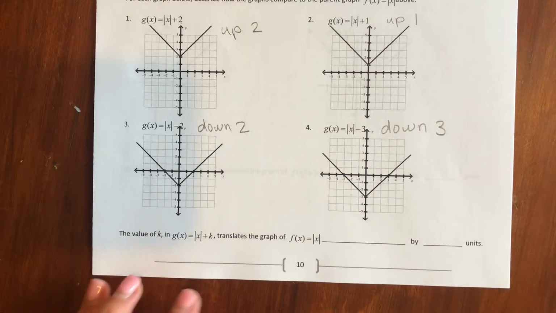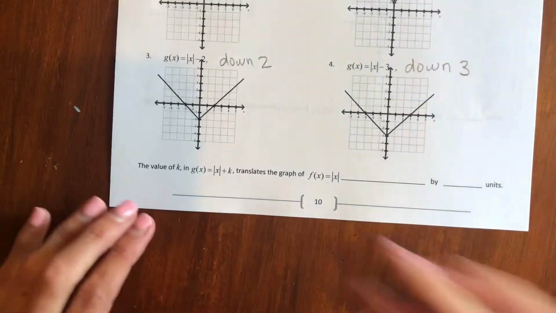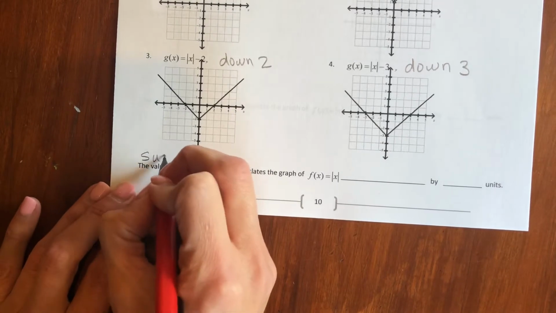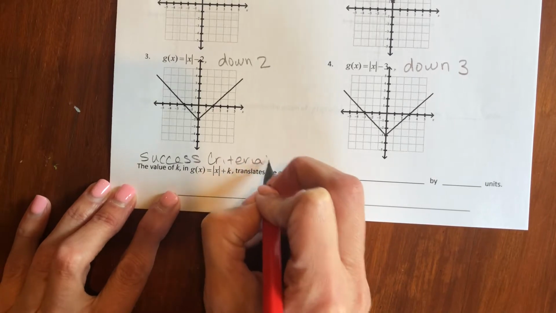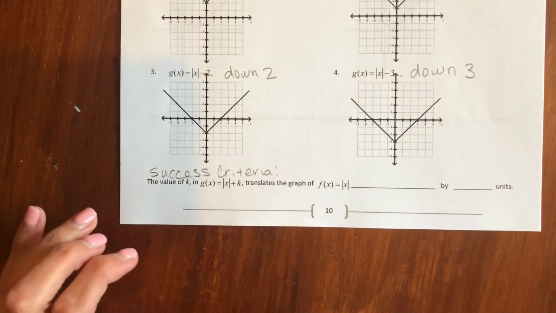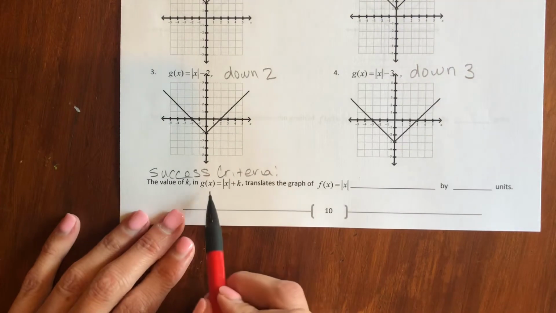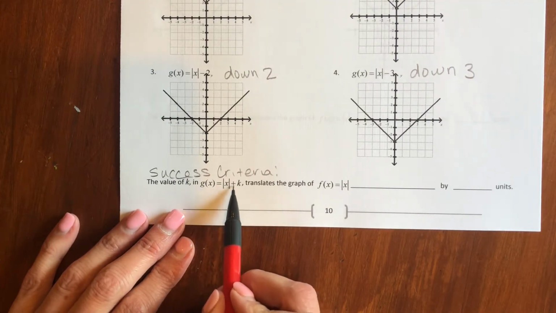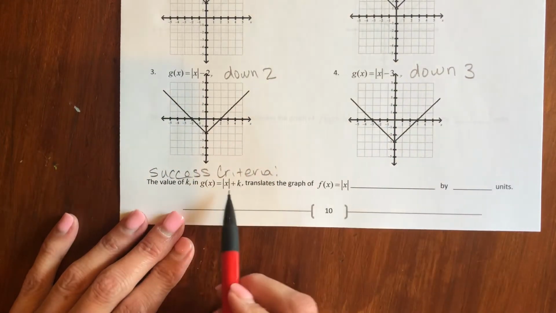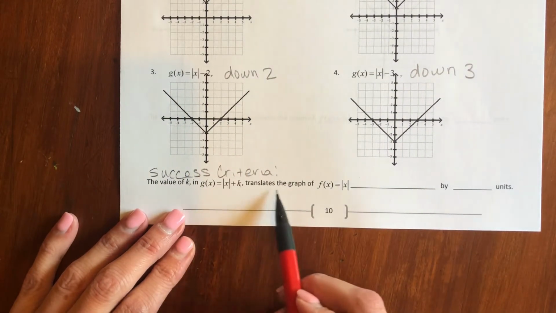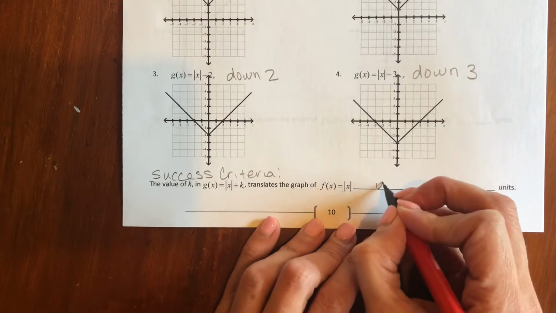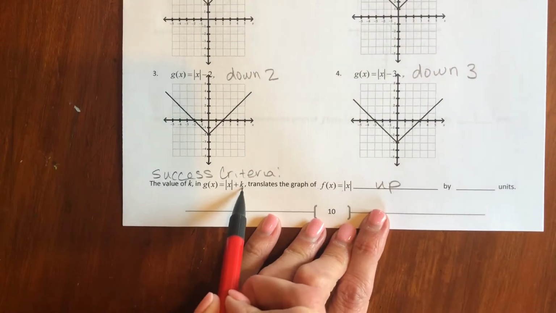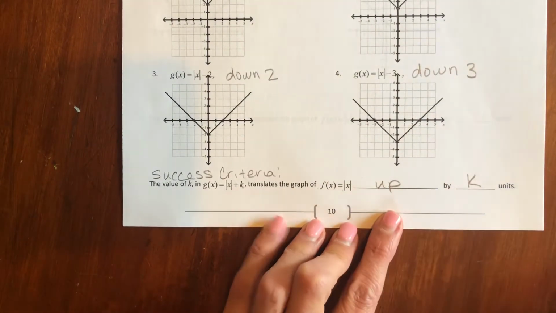All right. So here's our success criteria. Let's put these findings together here. If you have the absolute value of x plus k, so k would be whatever number you're adding, that's going to translate the graph, the parent function, by k units up.